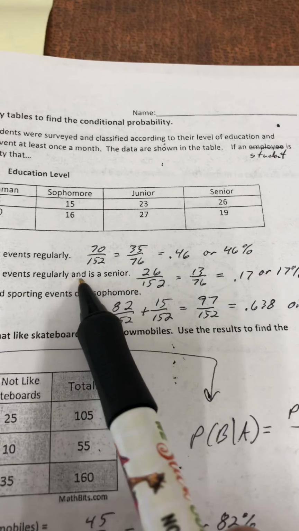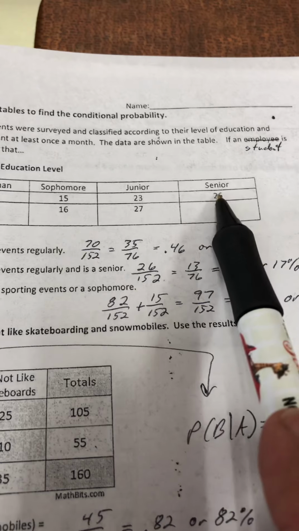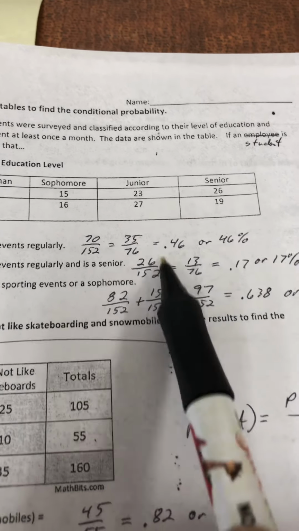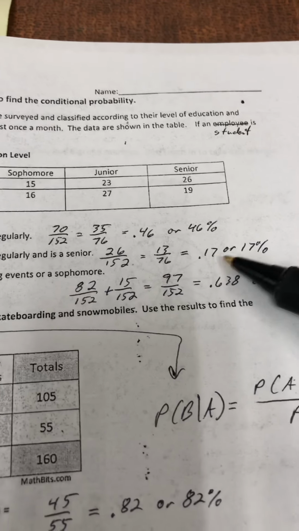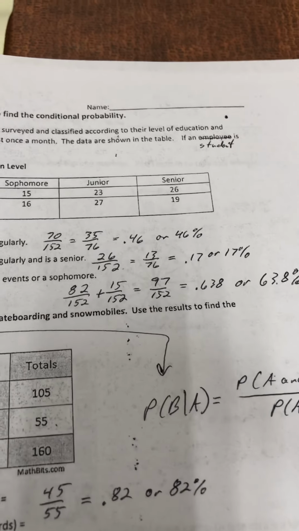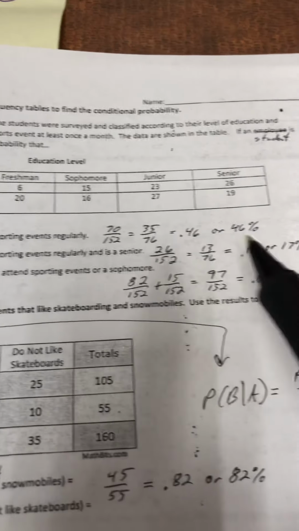Student attends sporting events regularly and is a senior. Okay, so senior and attending, that's 26 out of the 152, which is 13 out of 76, or 0.17 or 17%. The student does not attend sporting events or is a sophomore.